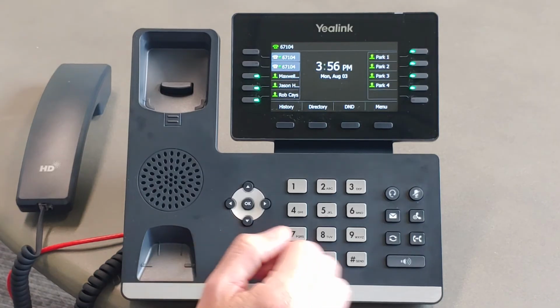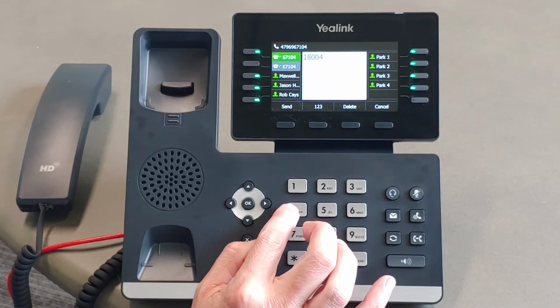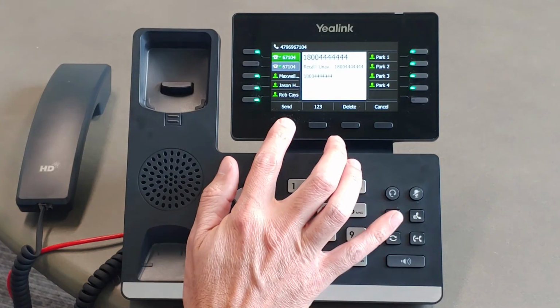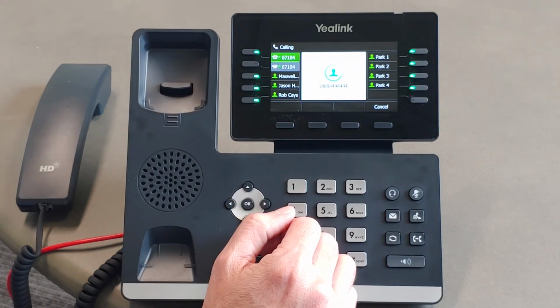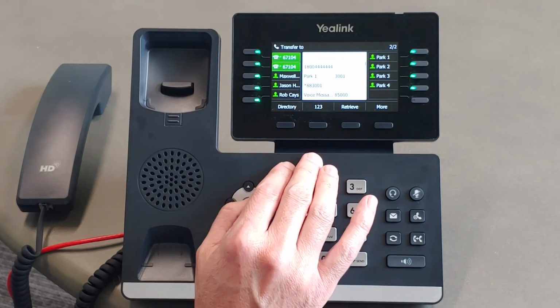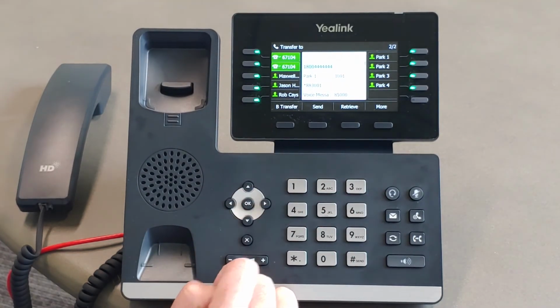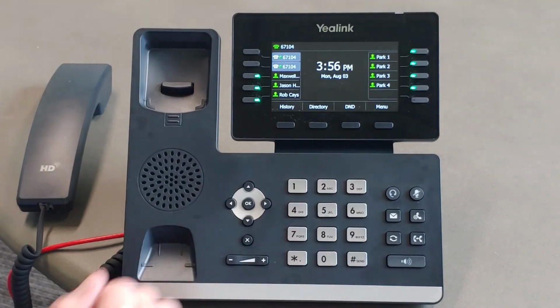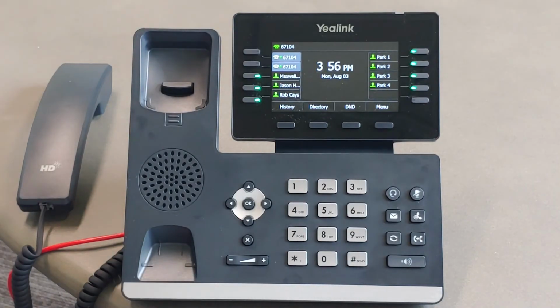Now let's do a blind transfer. During an active call, again hit the transfer key and dial or search to select your target. Then hit B transfer. You will not talk to the person receiving the transfer. Instead, the call will be sent immediately and will look like a direct call to the recipient.